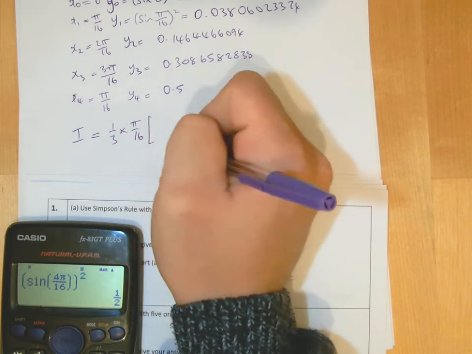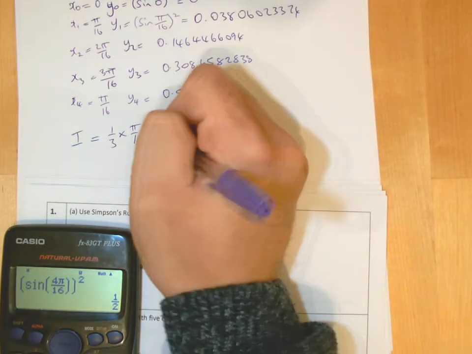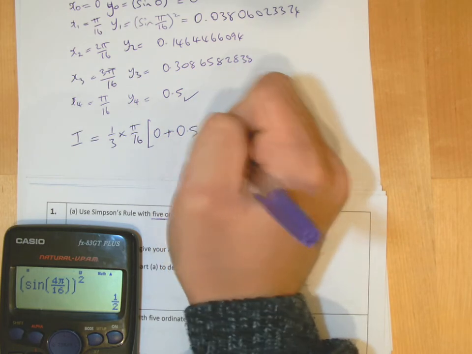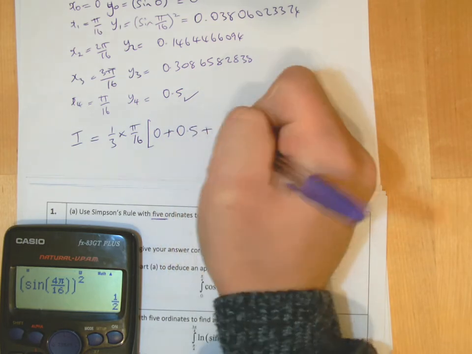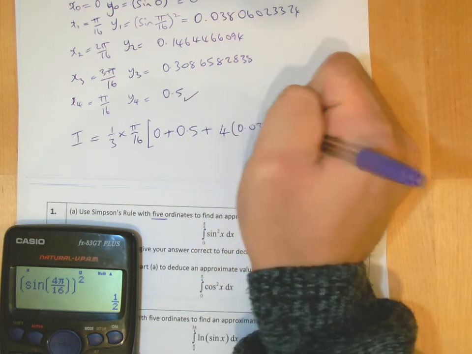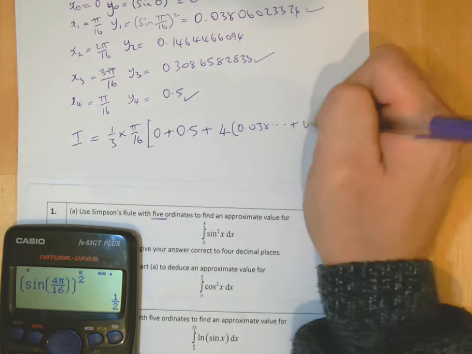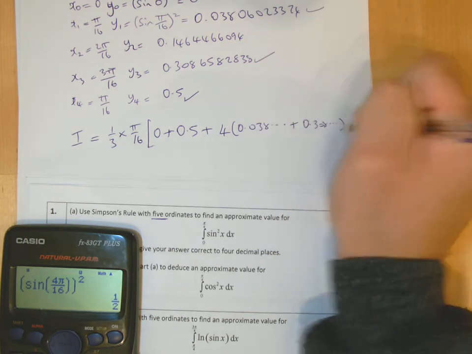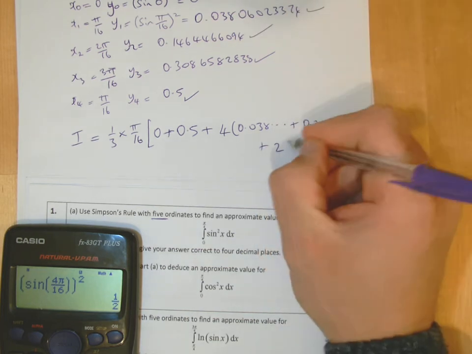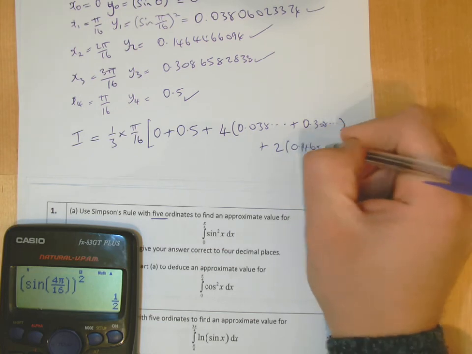Then it's going to be the first and the last, so y0, which is 0, plus the last, which is 0.5, plus 4 times the odd terms, so that's y1, plus y3, which is 0.308, etc., plus twice the even terms, which is just this one here. So this is in the formula booklet, so no need to stress about remembering it.